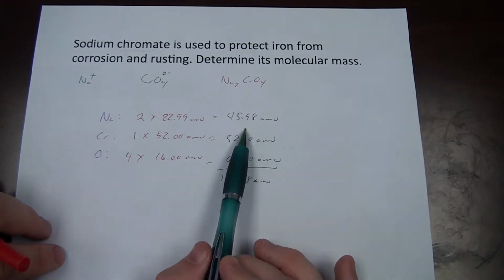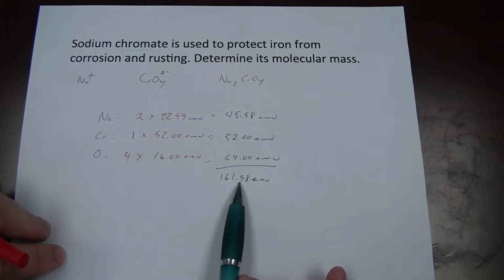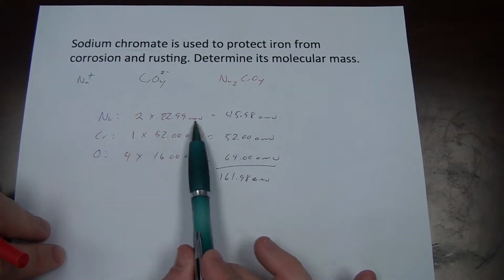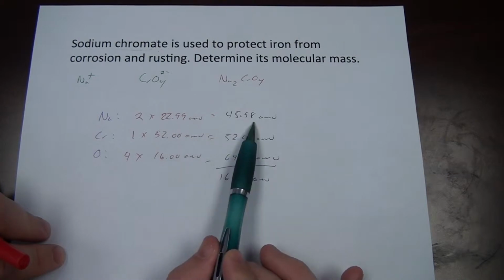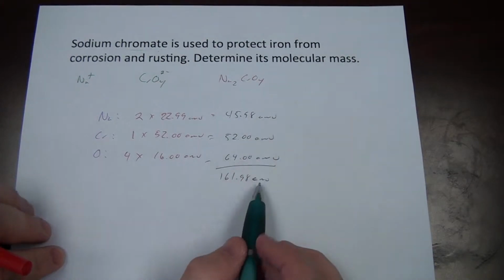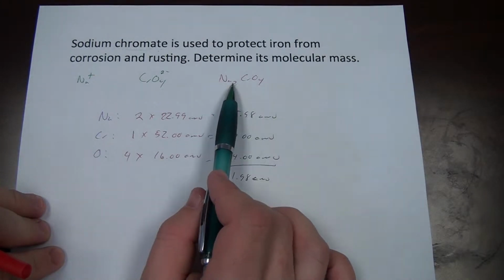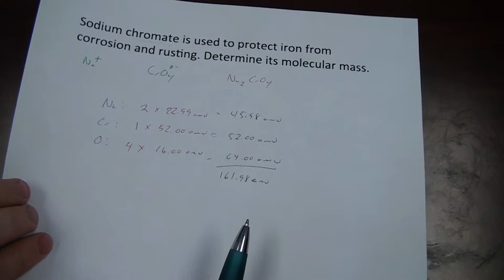We're doing addition here, so we would typically follow that with the fewest number of decimal places. Here, this is multiplication, so I would typically include the same number of decimal places, maybe one more when we do this step. Right? So the molecular mass for sodium chromate is 161.98 AMUs. Okay.